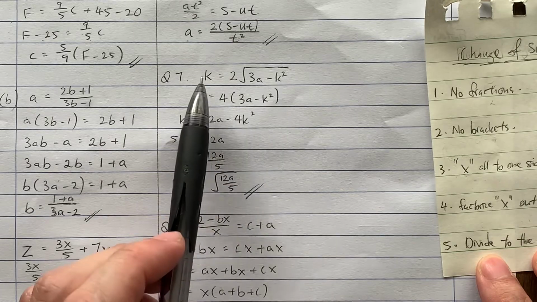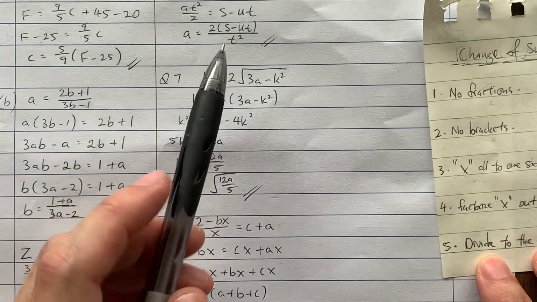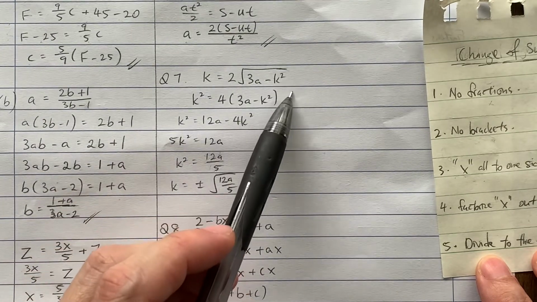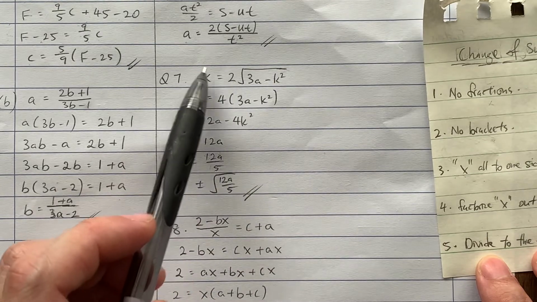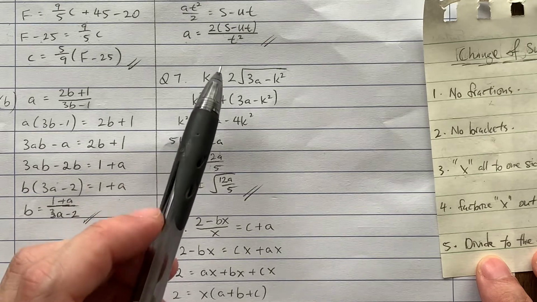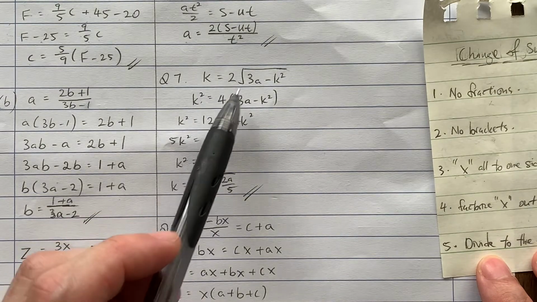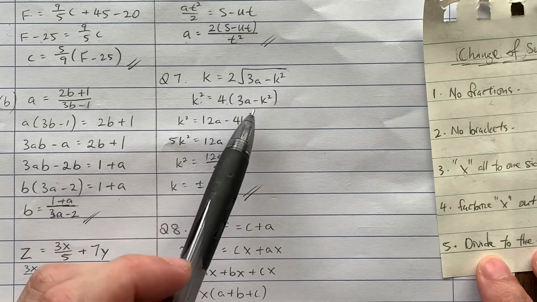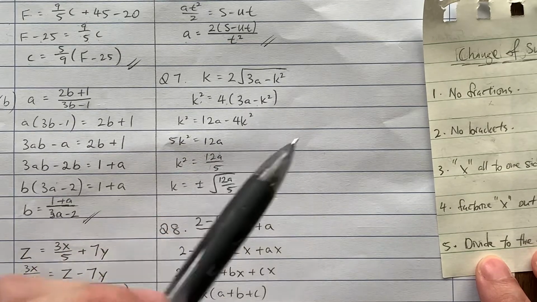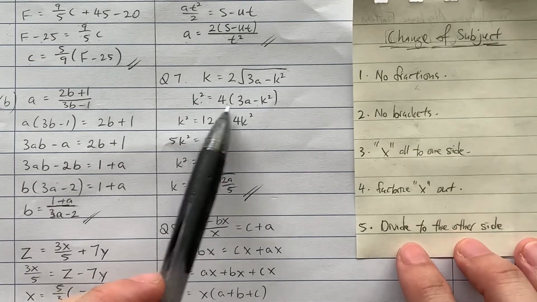Okay, for the next question, again we have the square root, so clearly we cannot have the square root. We need to square both sides. Now be careful, when I bracket square the whole thing, the 2 also gets squared. That's why on the left side it is k squared, no issues. 2, if I square, becomes 4. This square root, this whole thing, when I square, the square root disappears to become this. And then after that, of course, I'm going to expand like this.